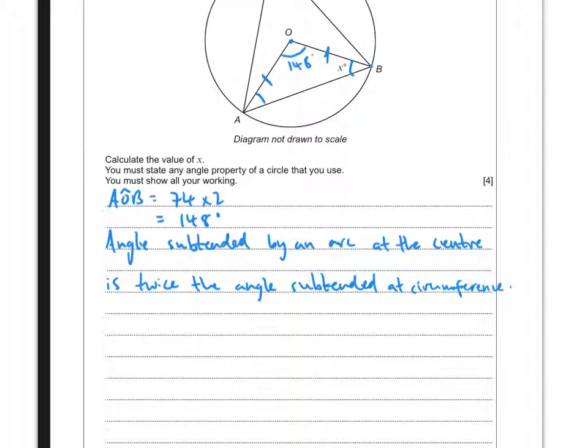So the first thing I'm going to do is take 148 away from 180. So I'm just going to quickly work this out to be 32 degrees. So this angle here and this angle here would add up to 32 degrees. So now I need to share that 32 between the two sides, which gives me 16. So x equals 16 degrees.